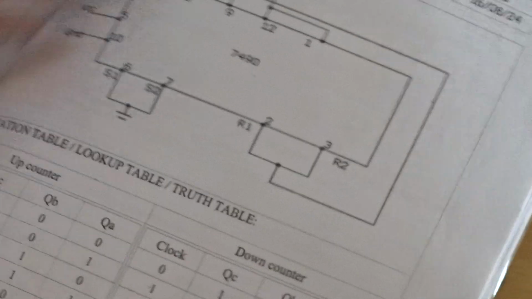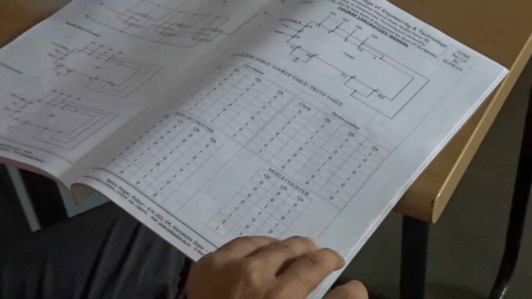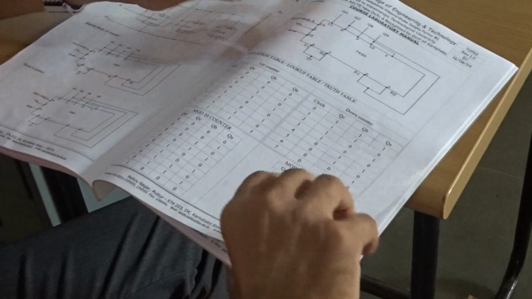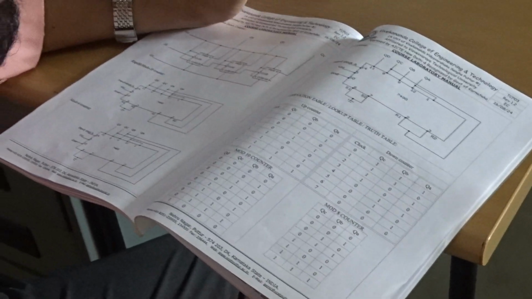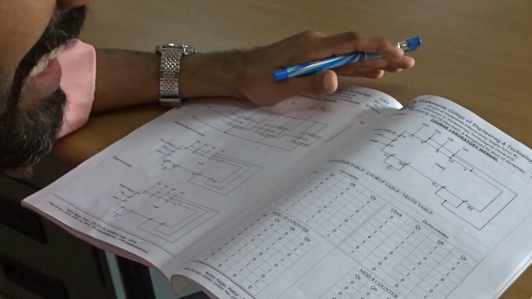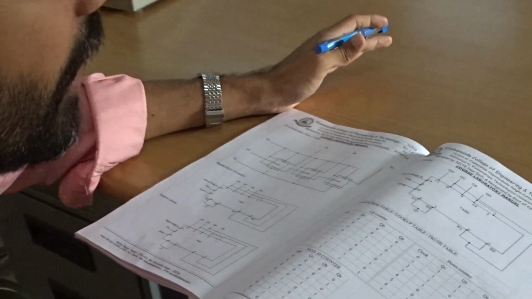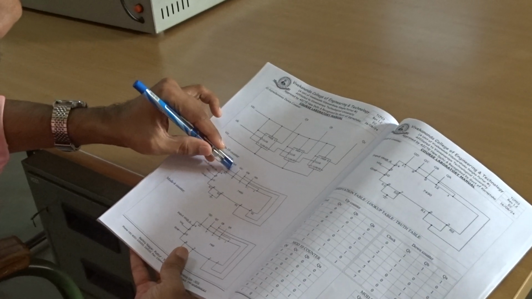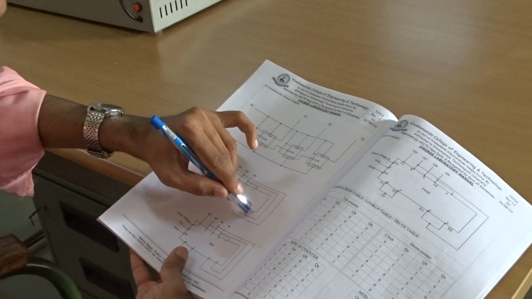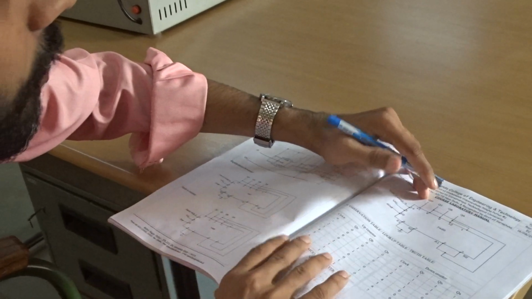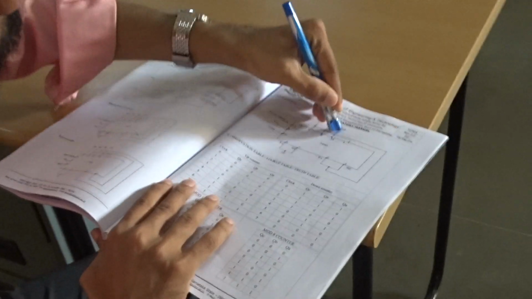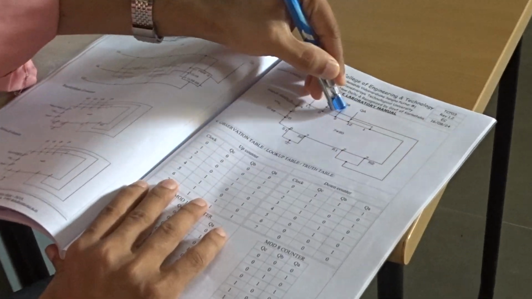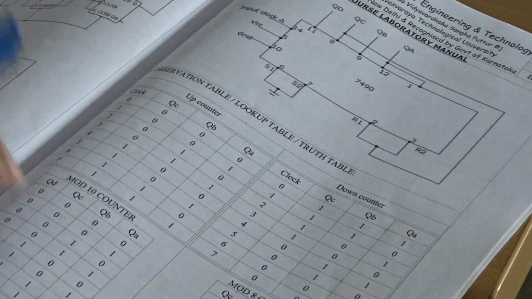These are the truth tables. A truth table is nothing but it will go like that only. Mod 8 is also there, with the same connection, and we have to do small modifications. Mod 8 means it has to count from 0 to 7. It should not count 8. Suppose 8 is there, then from the QD connection you have to short like this. If I take from QD and short these two and give it, then it will become a mod 8 counter.